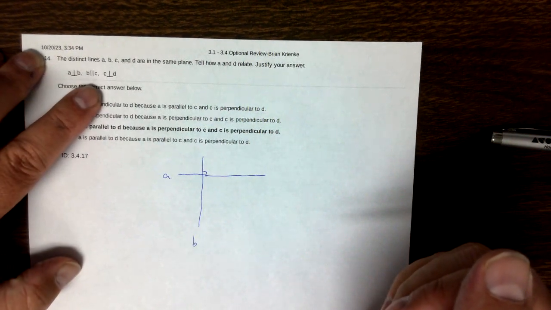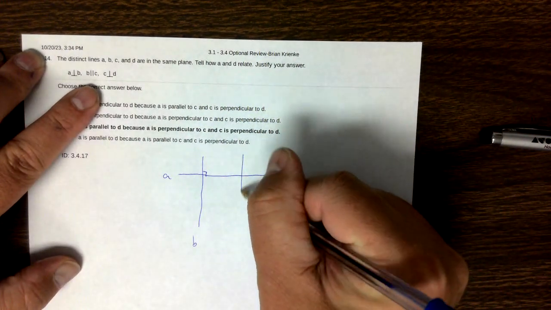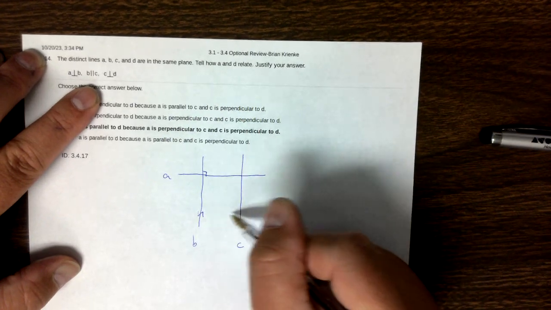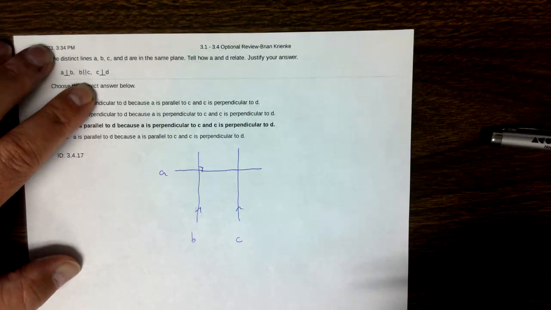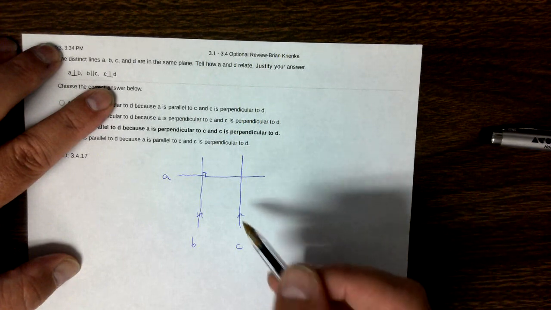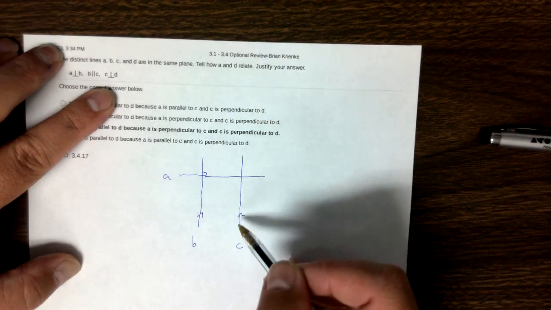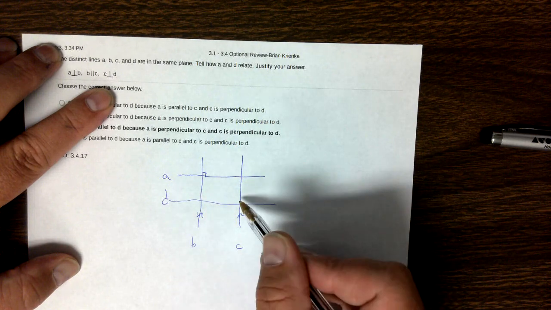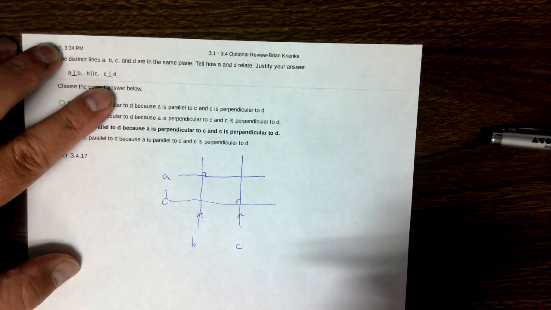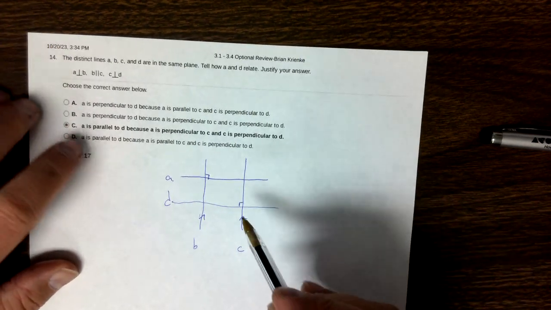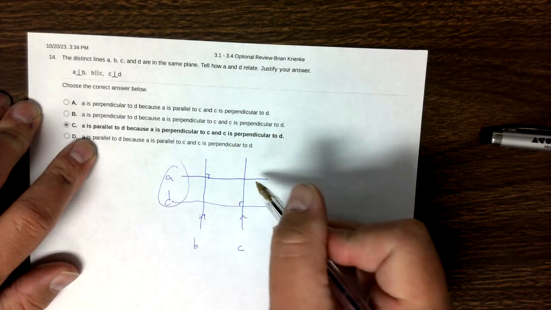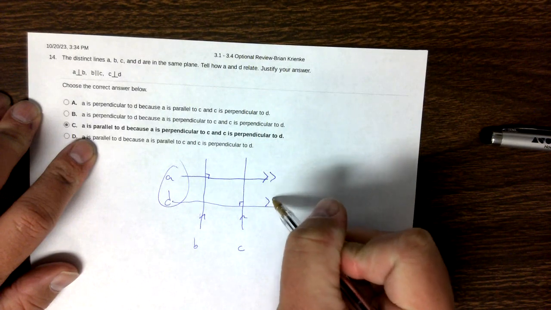And then B parallel to C. And C perpendicular to D. And so that means about how A and D relate, they would have to be parallel.